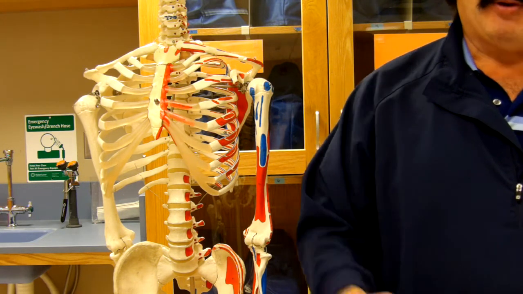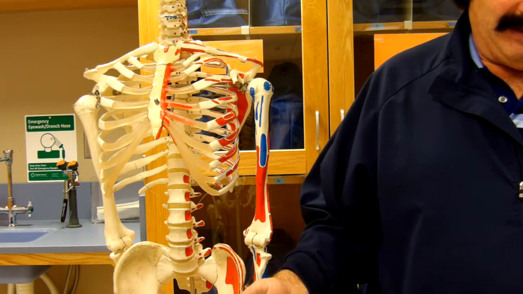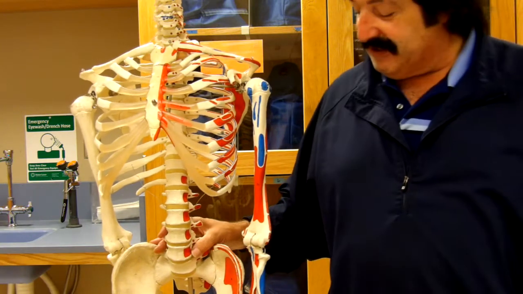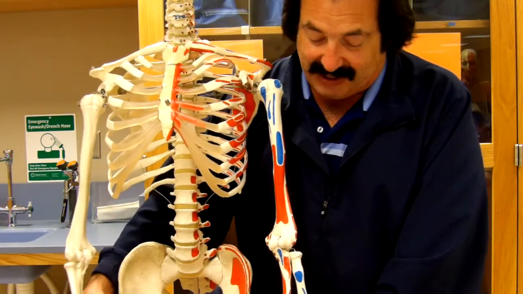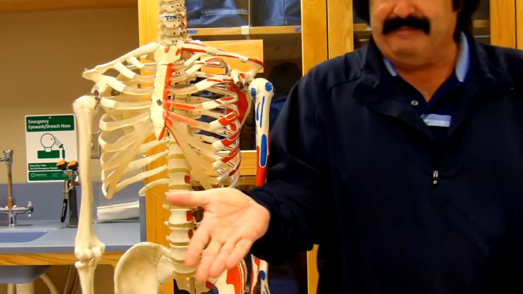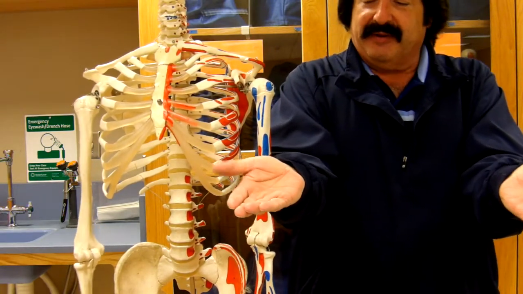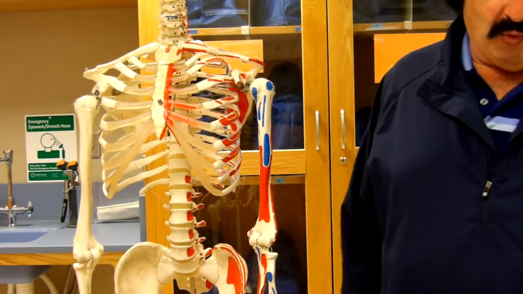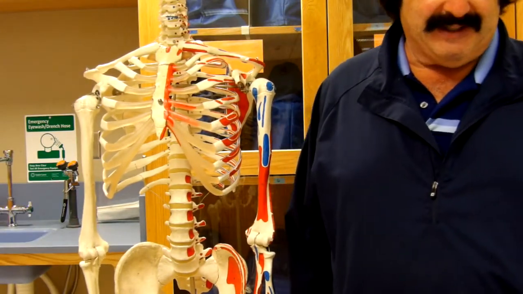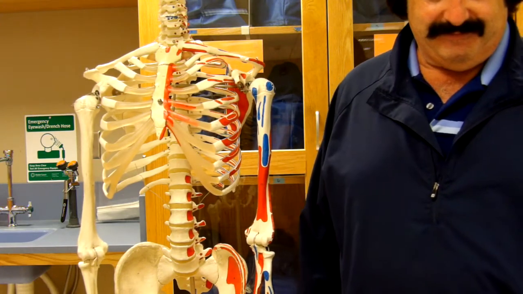Now in the anatomical position, okay, the anatomical position is feet together, your hands are out so that your thumb is pointing outward. With your thumb pointing outward in the anatomical position, which forearm bone is in the medial position? And that would be the ulna.